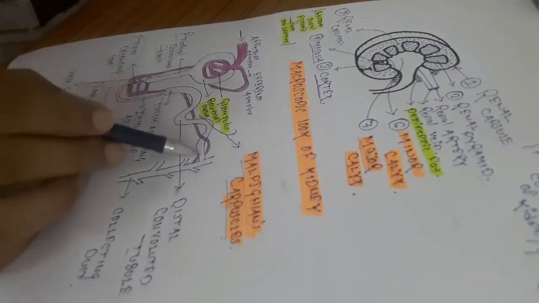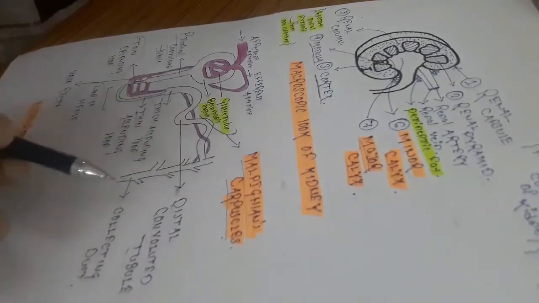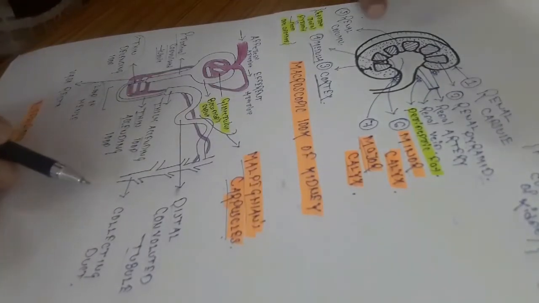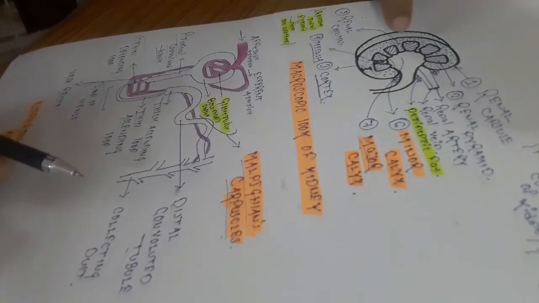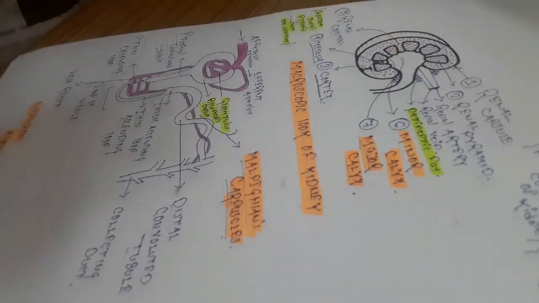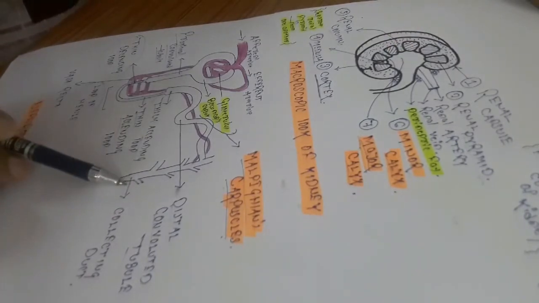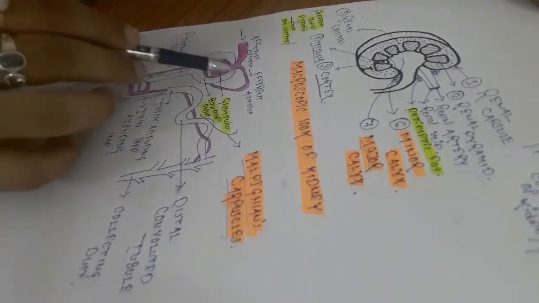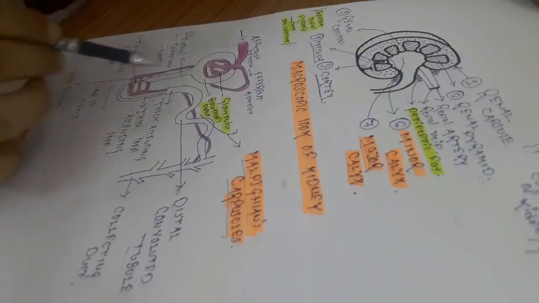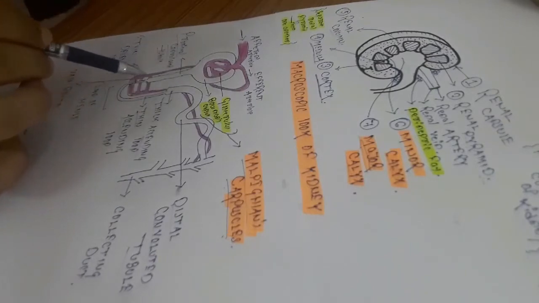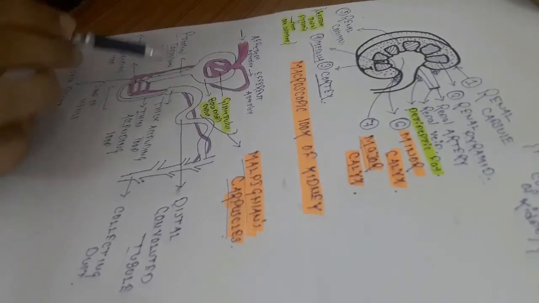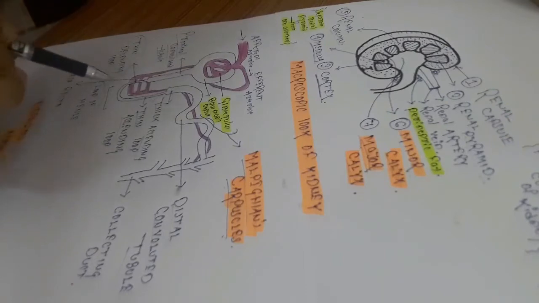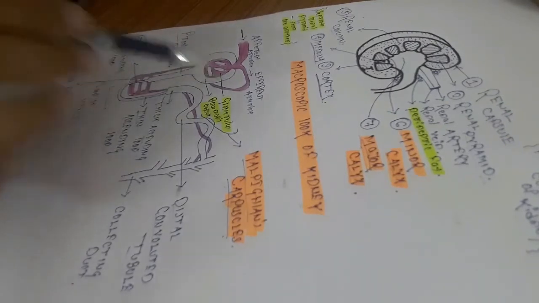So this is the distal convoluted tubule, which connects to the collecting ducts. About the collecting ducts I have already mentioned in our macroscopic view of the kidney. So this is the collecting duct that I was talking about in the macroscopic look at the kidney. From the efferent arteriole, a network of capillaries comes to the proximal convoluted tubule and we call it the vasa recta. Now what is the function of the vasa recta?